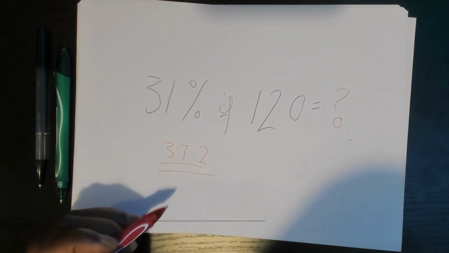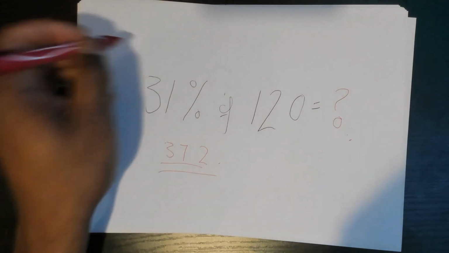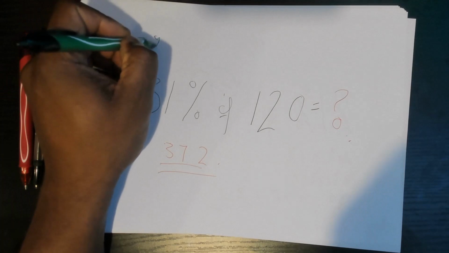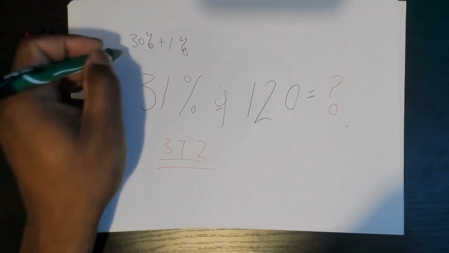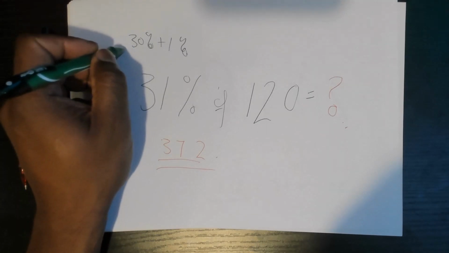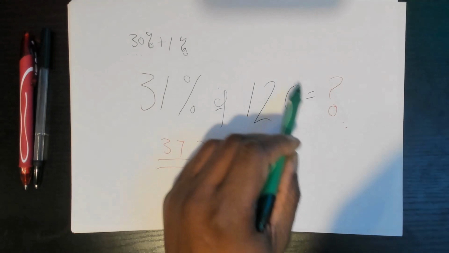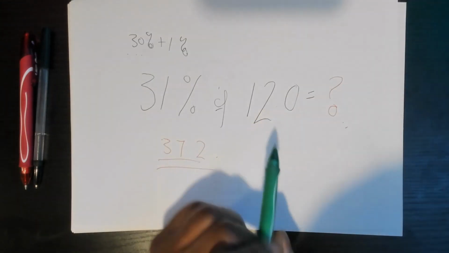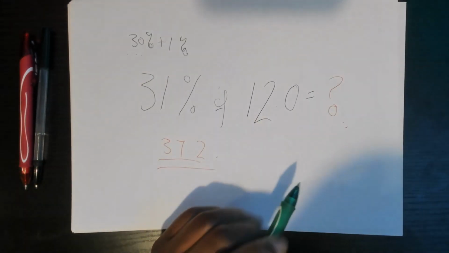And as before, what did we do? We broke this number into digestible parts. In this case, 30% plus 1%. And 30%, as we know, is nothing more than 10% plus 10% plus 10%. So 10% of 120 equals 12, which means 30% must be 12 times 3, which is equal to 36.